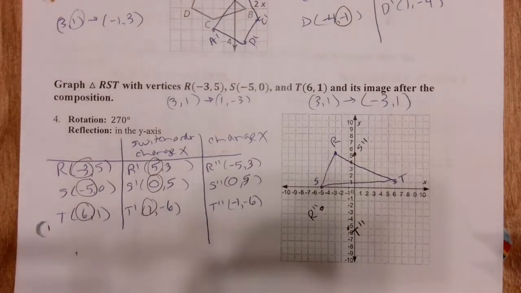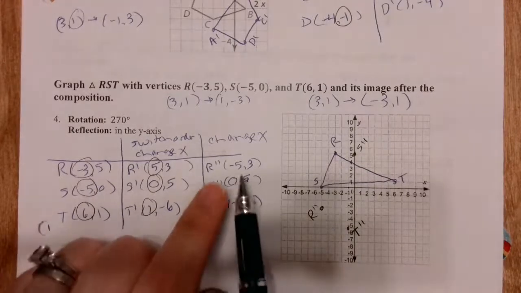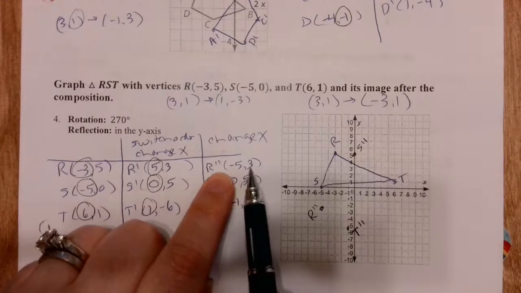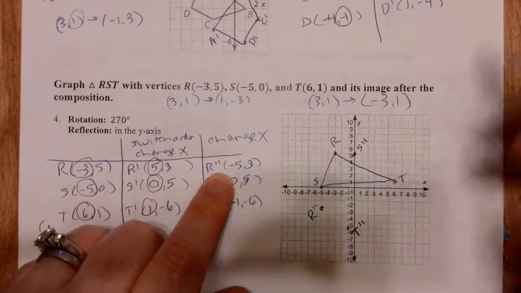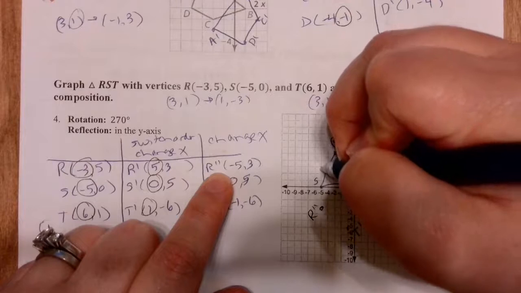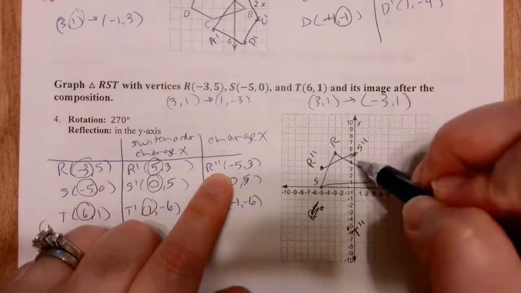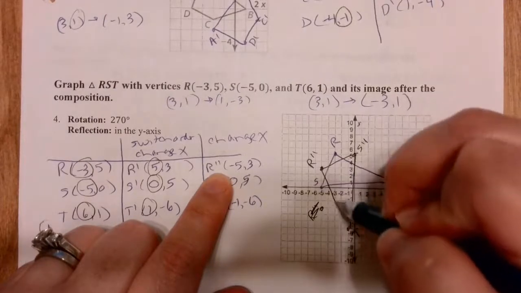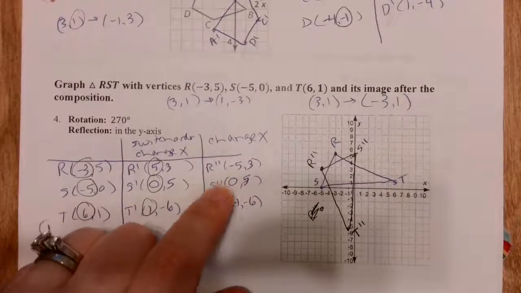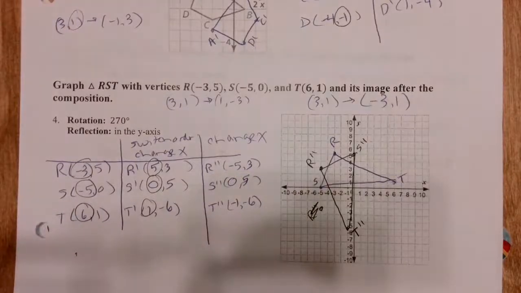Do you see it? It's something silly. It's something small. And that something is I plotted negative 5, negative 3, instead of negative 5, positive 3. And that keeps my shape looking the same. So it's a way to check. If your shape changes size, something went wrong, try to figure out where that mistake is. And with this lesson, you should have enough information now to go ahead and do your homework.